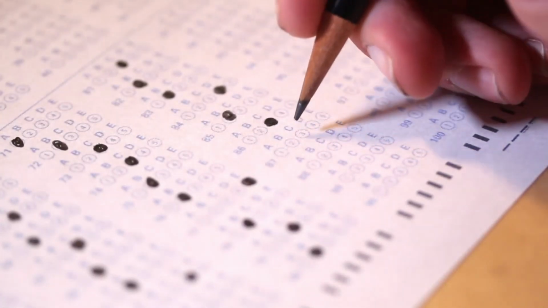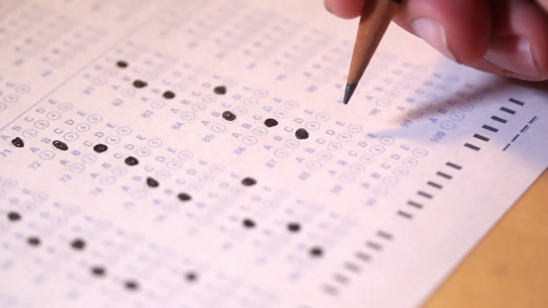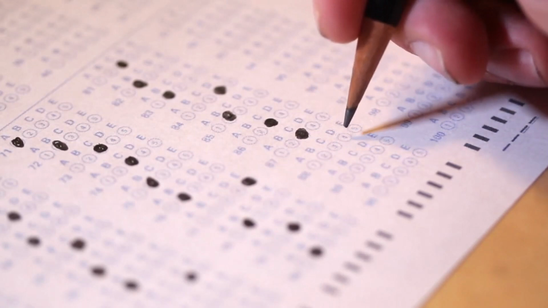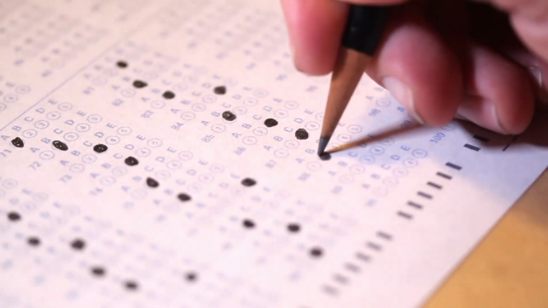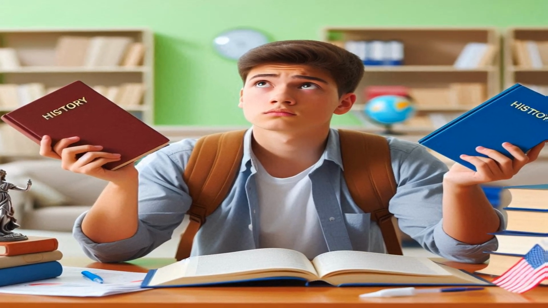Hence, it is important to note the two divisions of history and government. For instance, KCSE history is divided into two papers. We have paper 1 and paper 2.